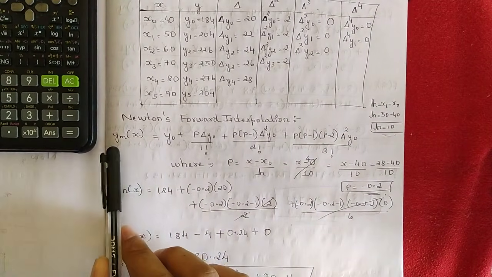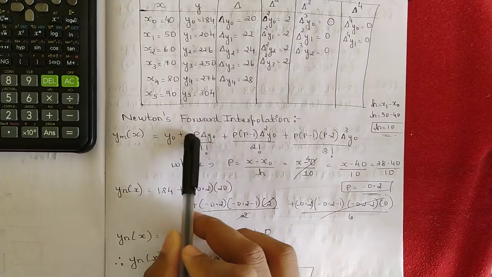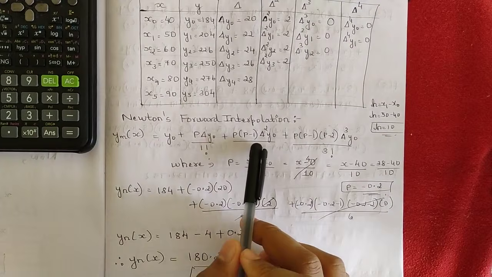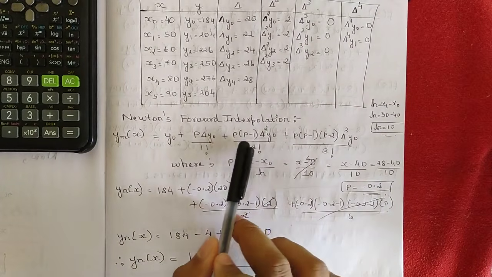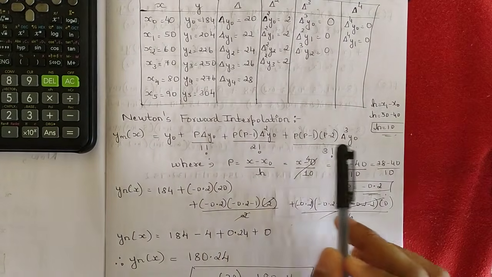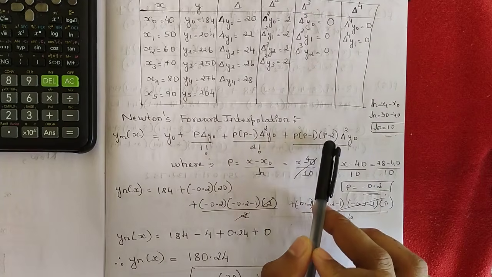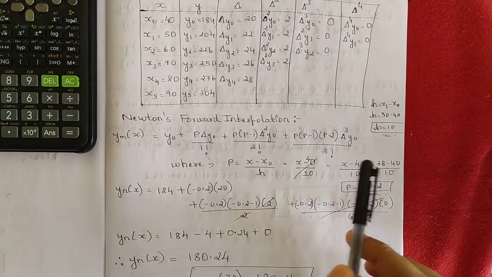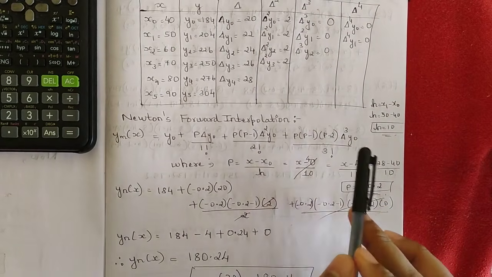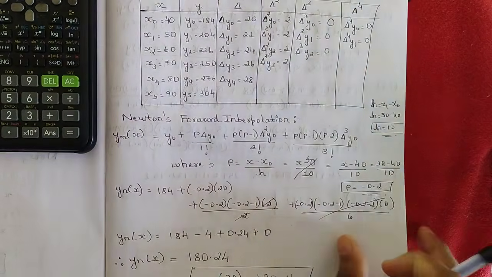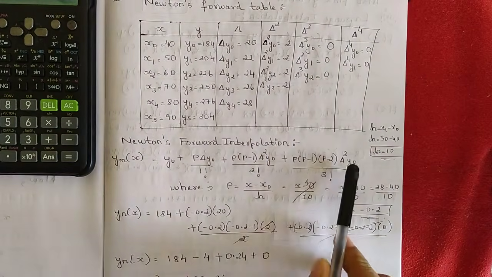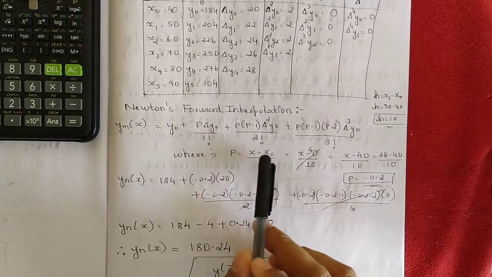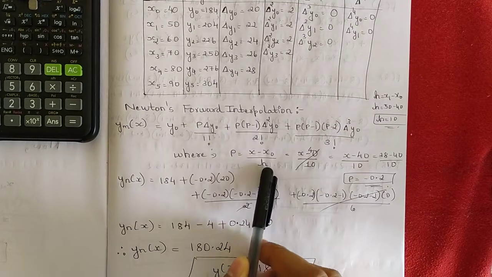It is given by yn of x is equal to y0 plus p into delta y0 by 1 factorial plus p into p minus 1 into delta square y0 by 2 factorial, and it goes on, that is plus p into p minus 1 into p minus 2 delta cube y0 divided by 3 factorial. Like that it continues. So in this case we have only up till delta cube, so you stop at this point, where the formula for p is given by x minus x0 divided by h.